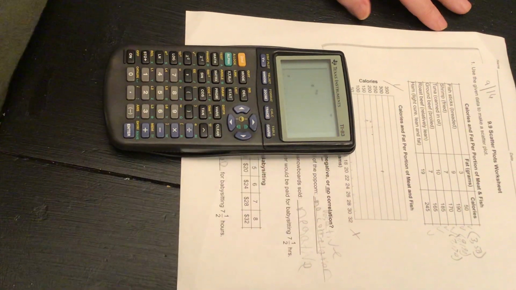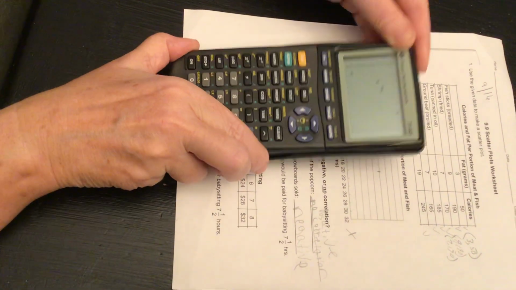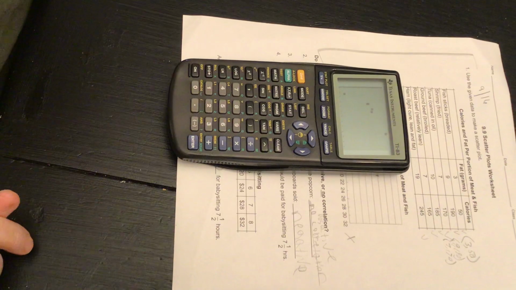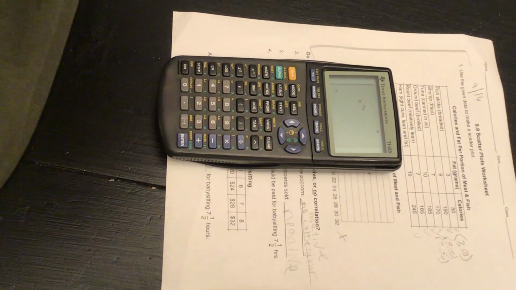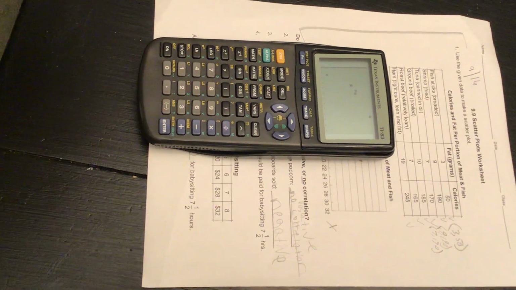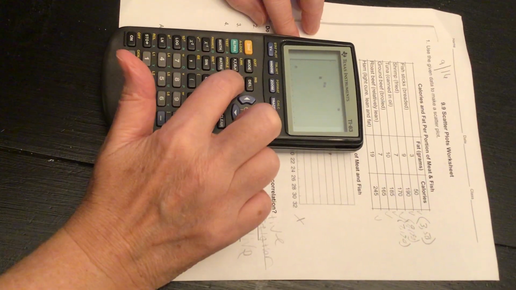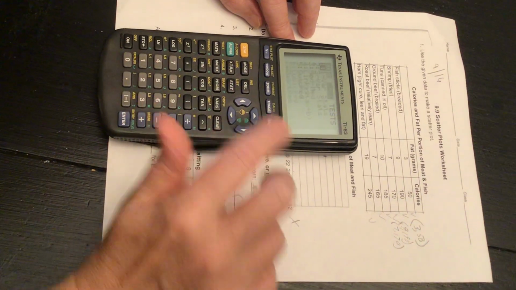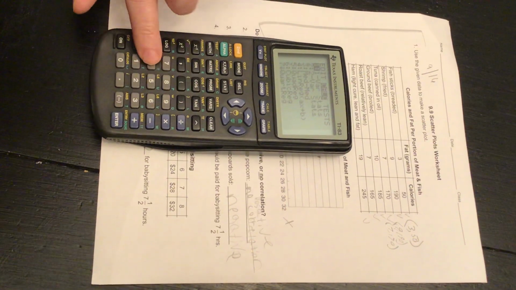So let's graph it. So here's my graph of those data points. Is it lovely? Not really. But let's see if we can do a regression line for that graph. So what we do is first we go back to stat. We're going to calculate the regression, which is number 4.